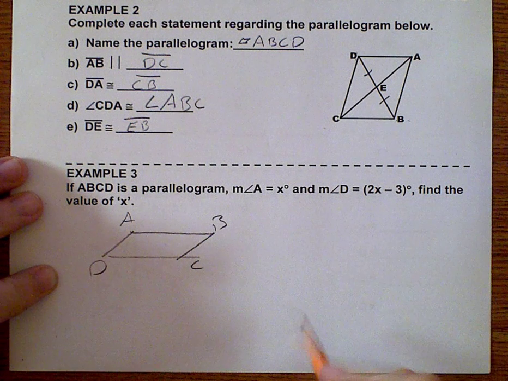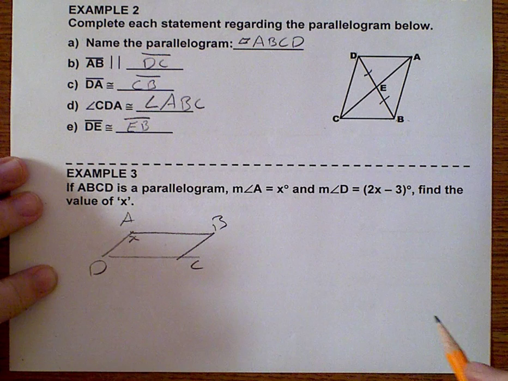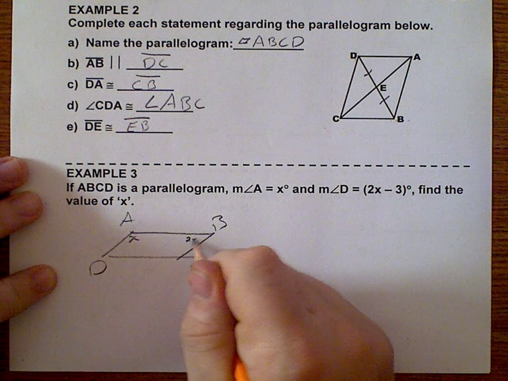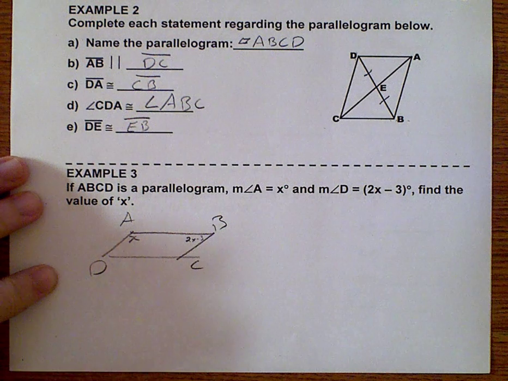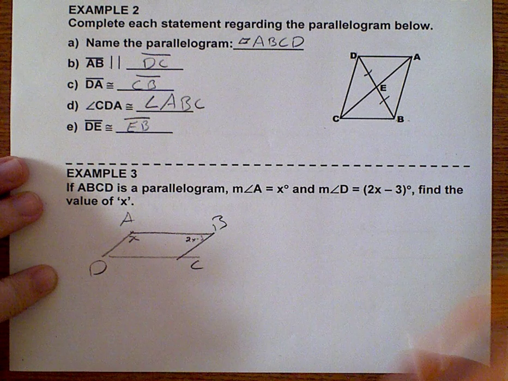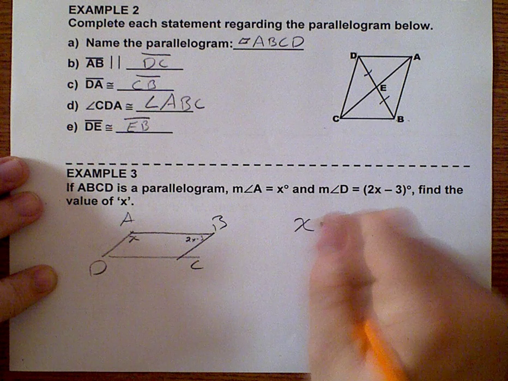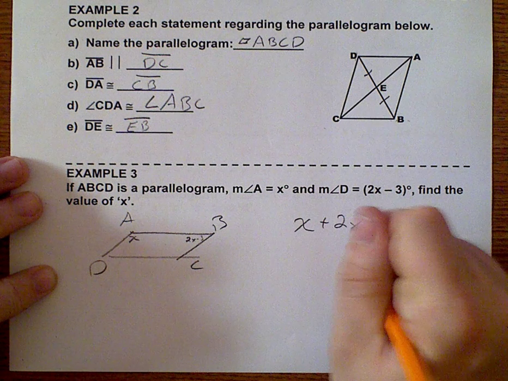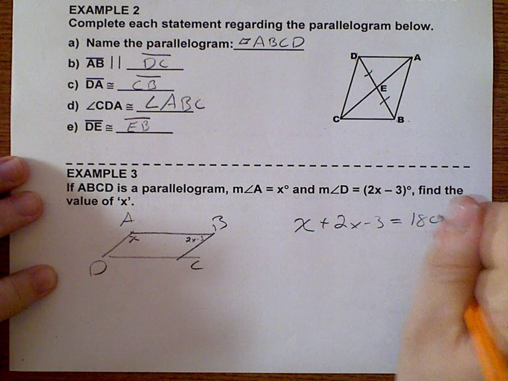And angle A is x degrees, and angle B is 2x minus 3 degrees. Well, these are consecutive angles. That means that they are supplementary. So x plus 2x minus 3 must equal 180.